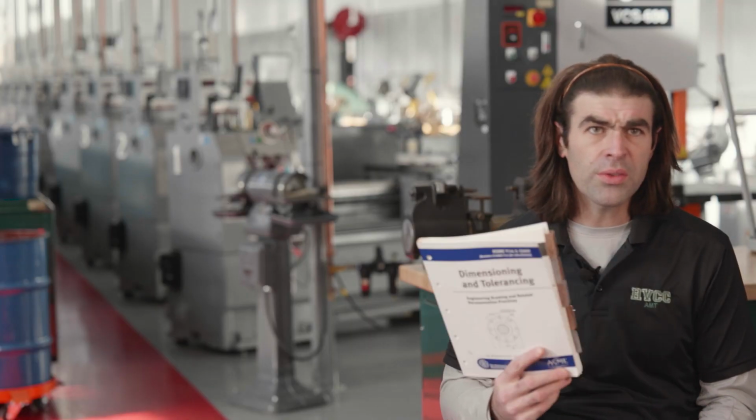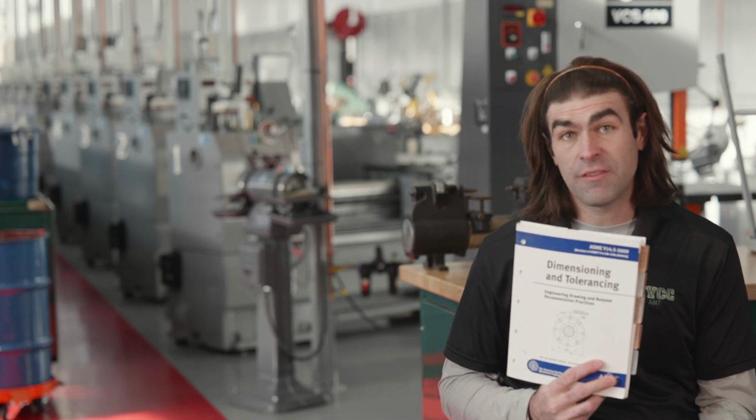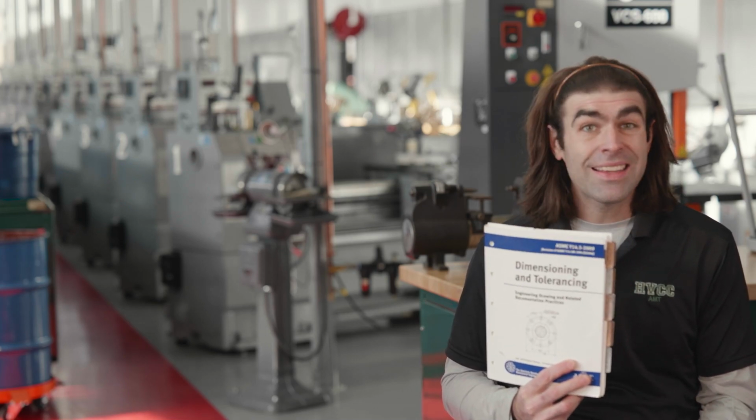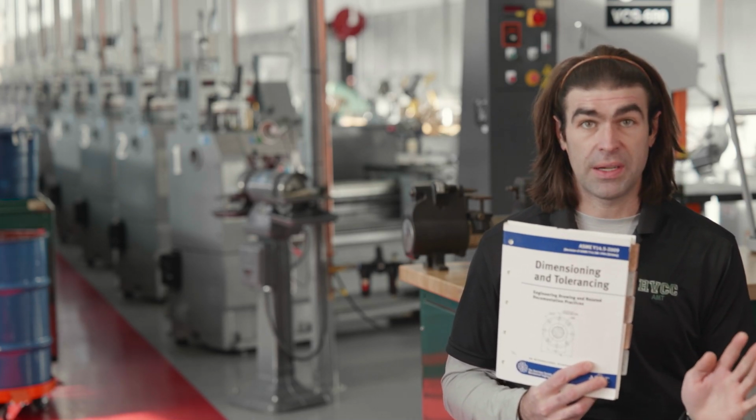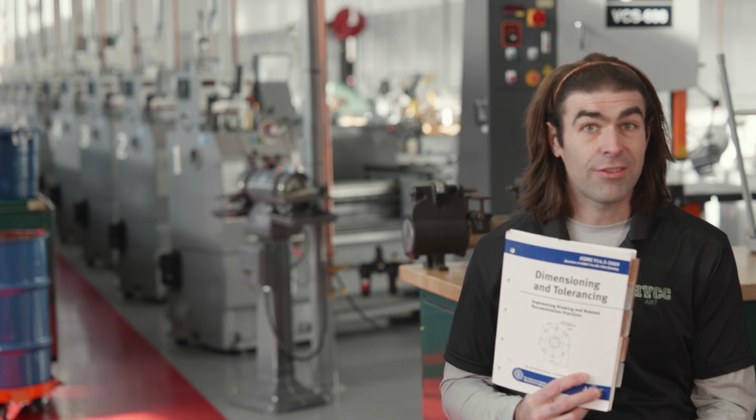The reason you do this is because everybody needs to go to the same place to get the same result. So this is ASME Y14.5 2009. This is a really common one out there. A lot of companies still use it, even though it's been superseded by the 2018 version.